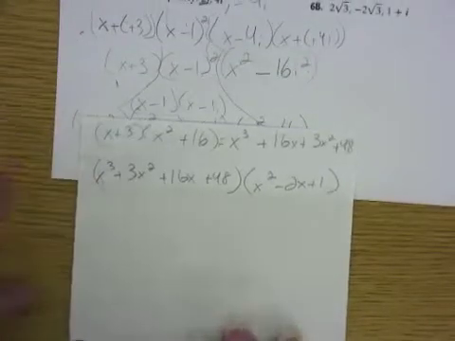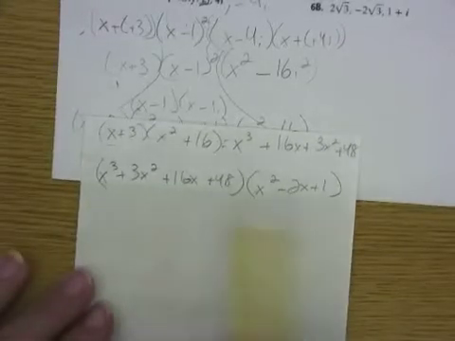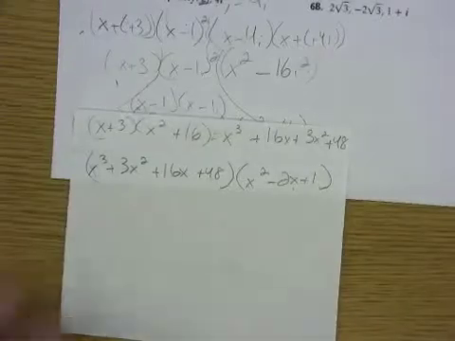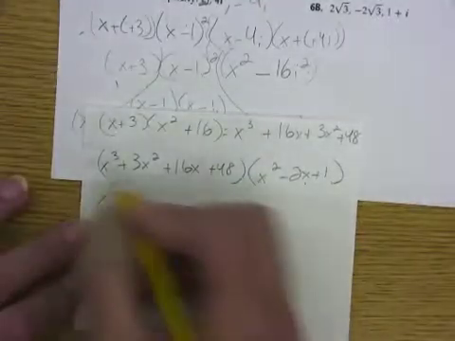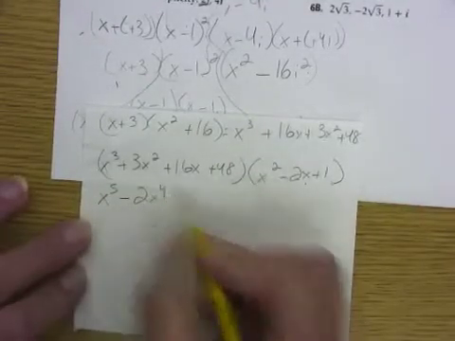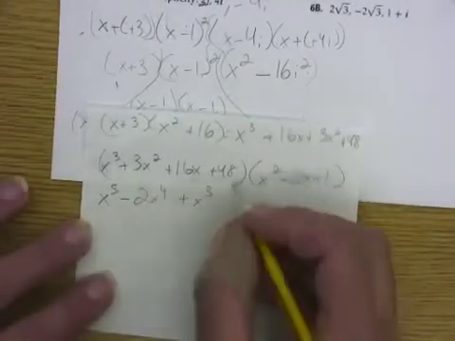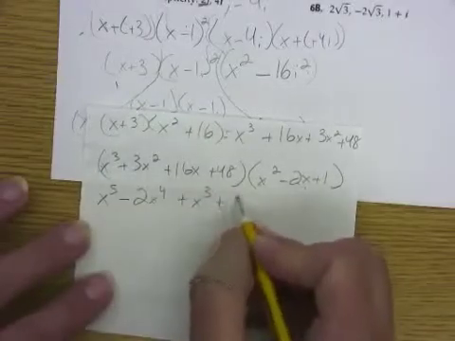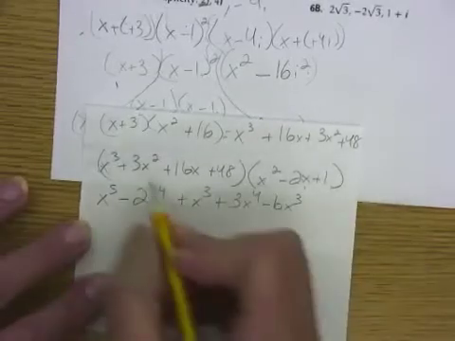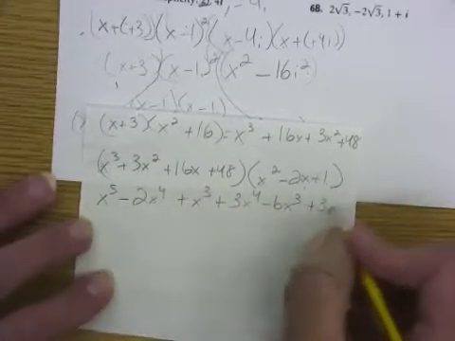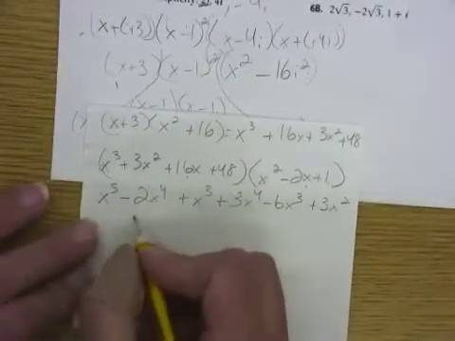So what you need to realize now that we can't just call it FOIL is what you're doing is multiplying everything in this parenthesis times everything in this parenthesis. Here we go. x to the third times x squared, that's x to the fifth, minus 2x to the fourth, plus x to the third. Keep going. I've got now this one times everything, so plus 3x to the fourth, minus 6x to the third, plus 3x squared.